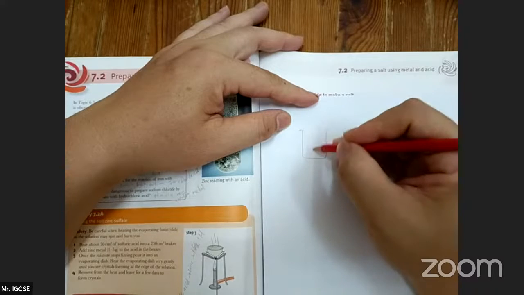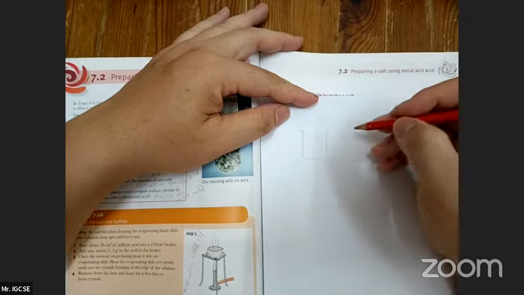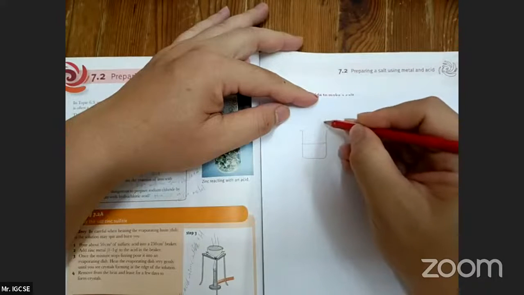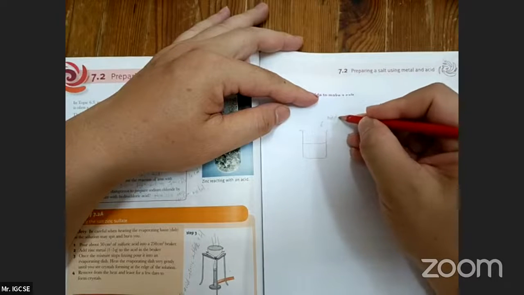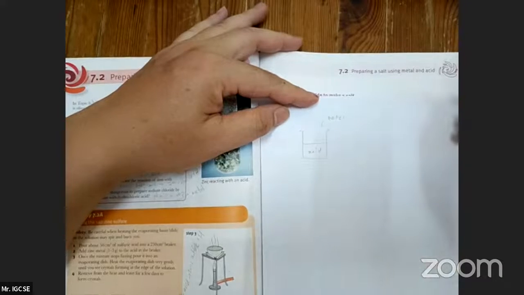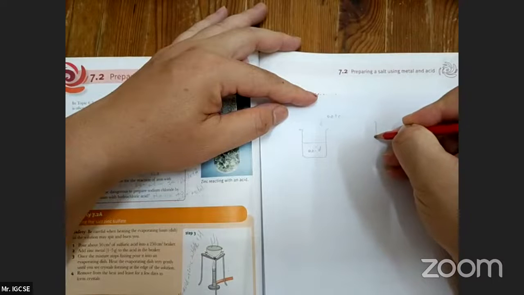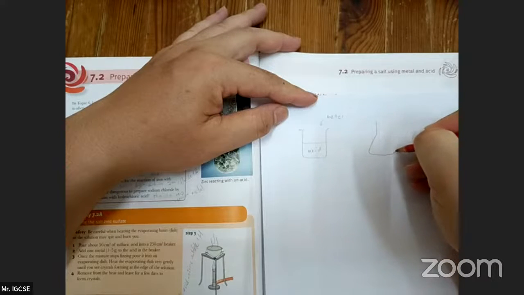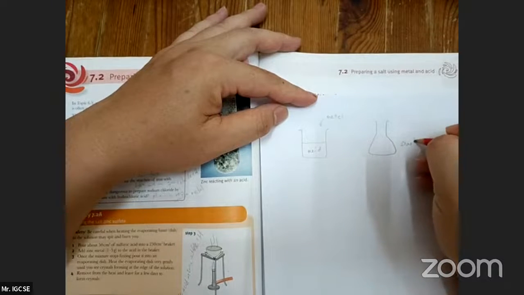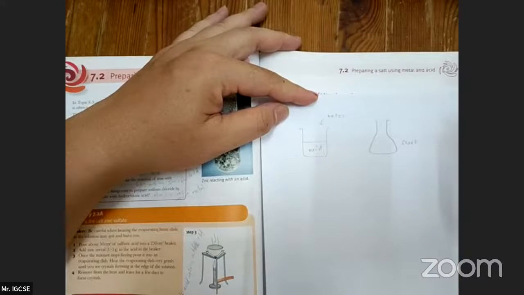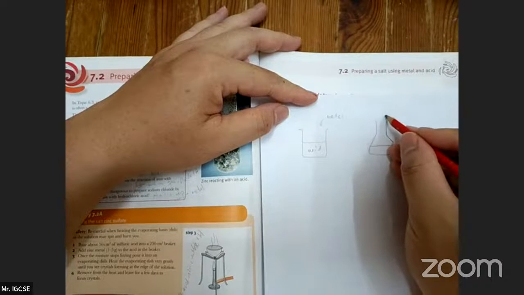With this beaker, you pour in the acid, and then you put in the metal. However, instead of using a beaker, you can use this one, which is narrow at the mouth. This is a flask. Then you pour in the acid, and only then you add in the metal.